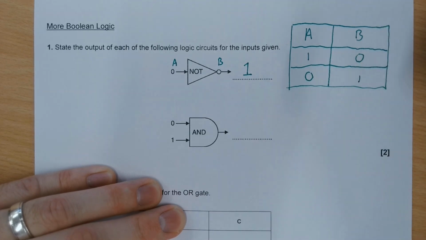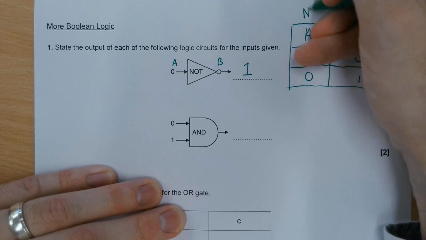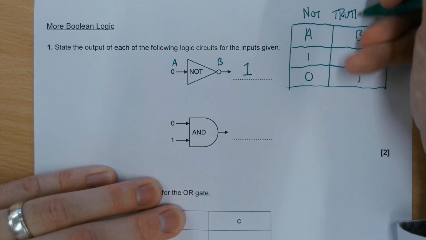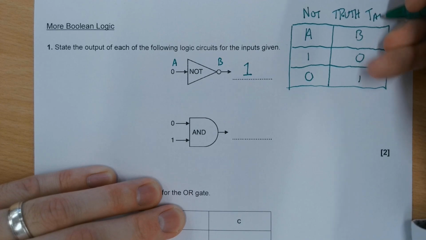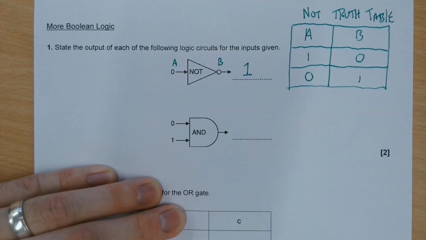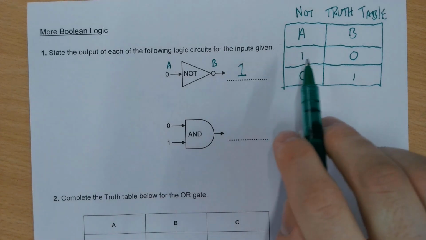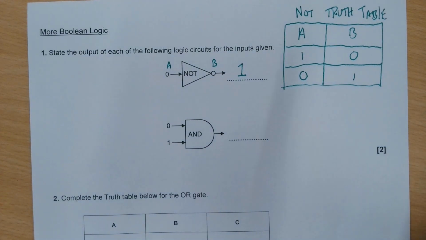And that is what we call the NOT truth table. There we are. It's just getting comfortable with creating these tables. That is the only possible inputs and outputs for a NOT. Let's move on to the next one then.